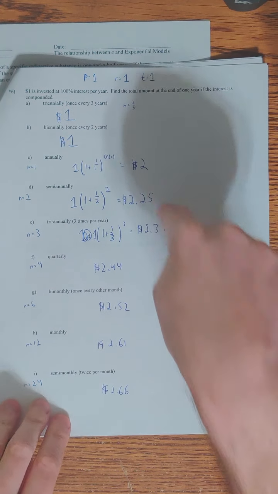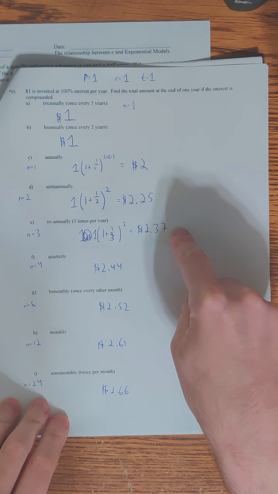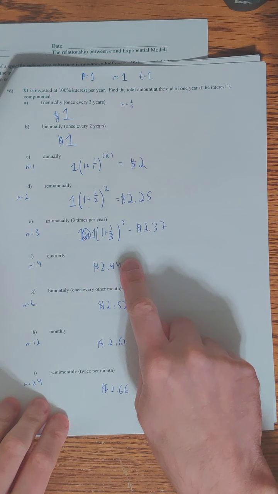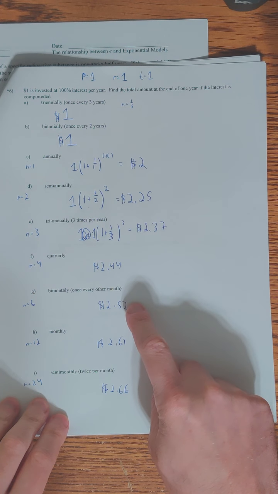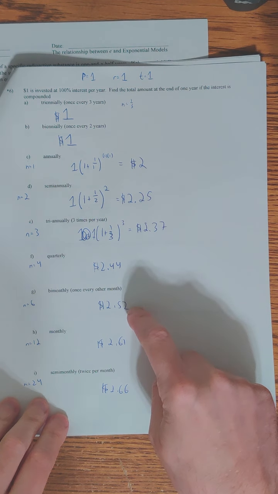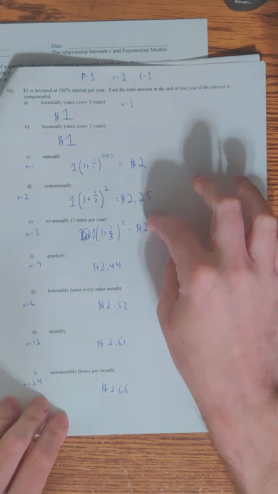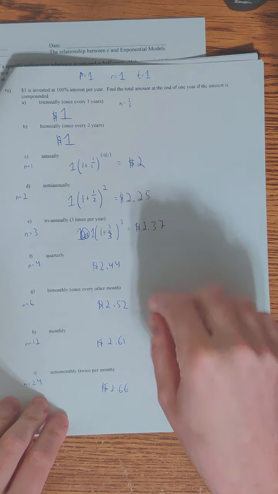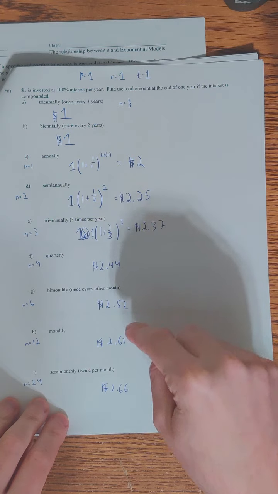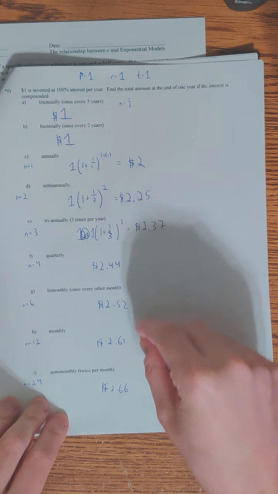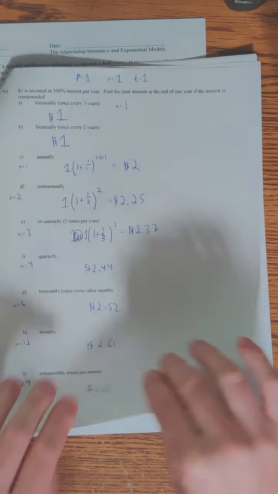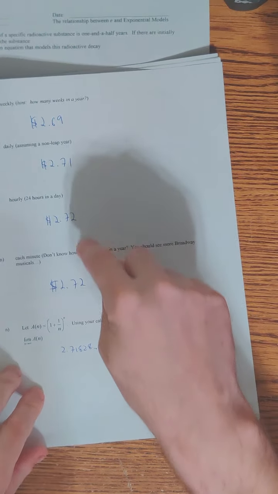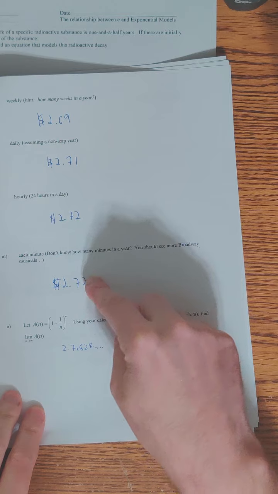Then it only increases by a quarter. Then it only increases by 12 cents. Then it only increases by 7 cents. Then by 8 cents. Why did that go up? Because of the rounding. So this really is slightly smaller than that. Then after that, by 9 cents. Again, it dealt with the rounding. Then by, here we go, 5 cents. Then by 2 cents. Then by 1 cent. Then by 1 cent.